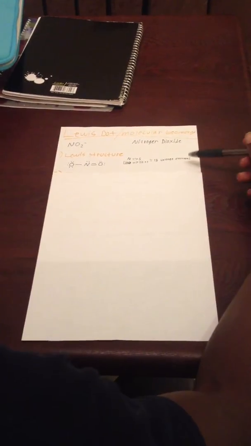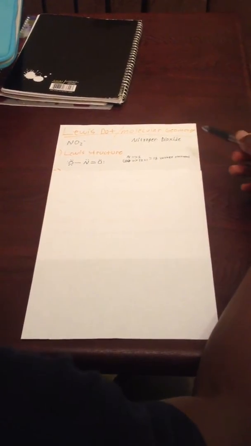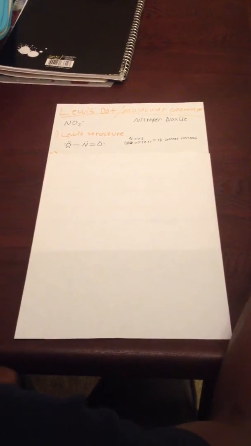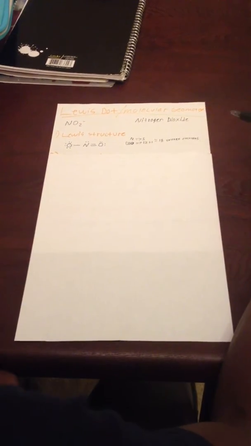But what I like to do is first find the valence electrons, which can be determined by the number of the element in the periodic table, depending on which column it's in. For nitrogen, it's 5, and for oxygen, it's 6, but since there's 2, that creates 12, and also since it's negative, you have to add 1, so that gives us 18 valence electrons.